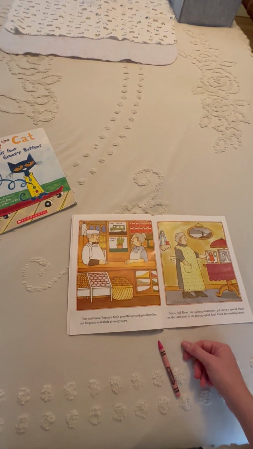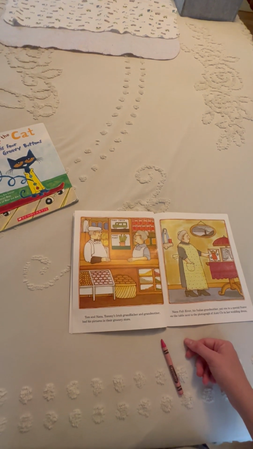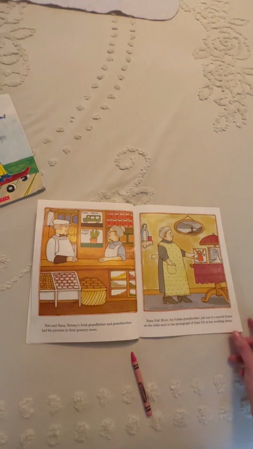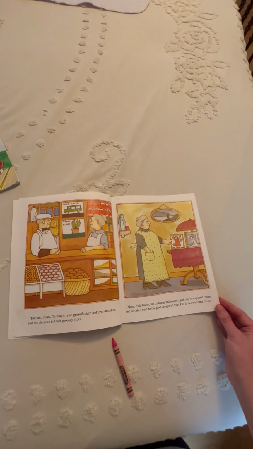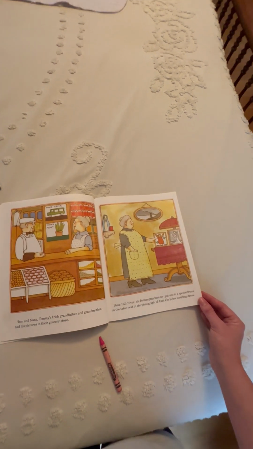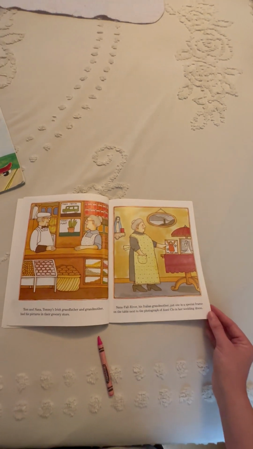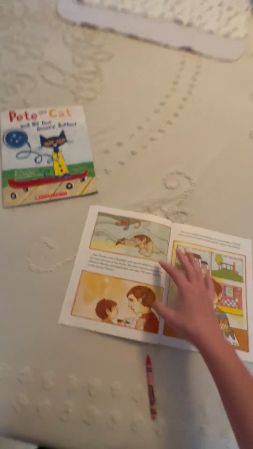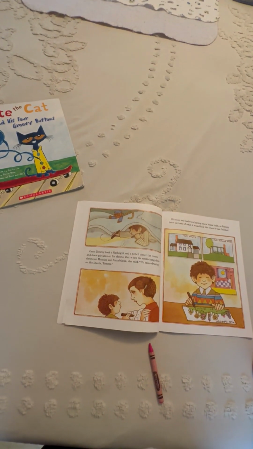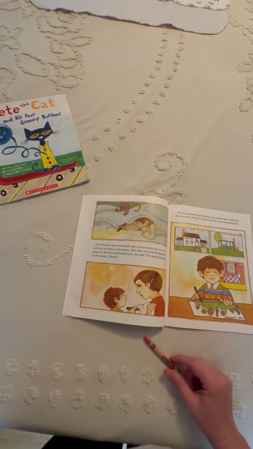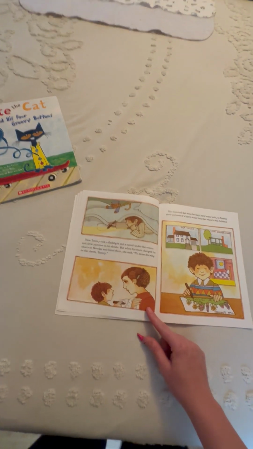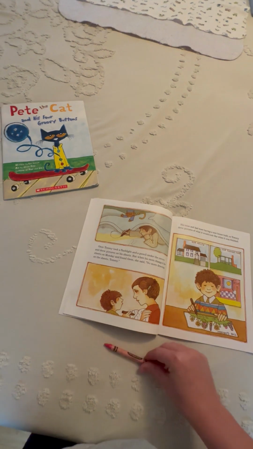Tom and Nana, Tommy's Irish grandfather and grandmother, had his pictures in their grocery store. Nana Fall River, his Italian grandmother, put one in a special frame on the table next to the photograph of Aunt Chloe in her wedding dress. Once Tommy took a flashlight and pencil under the covers and drew pictures on his sheet. But when his mom changed the sheets on Monday and found them, she said, "No more drawing under the sheets, Tommy."